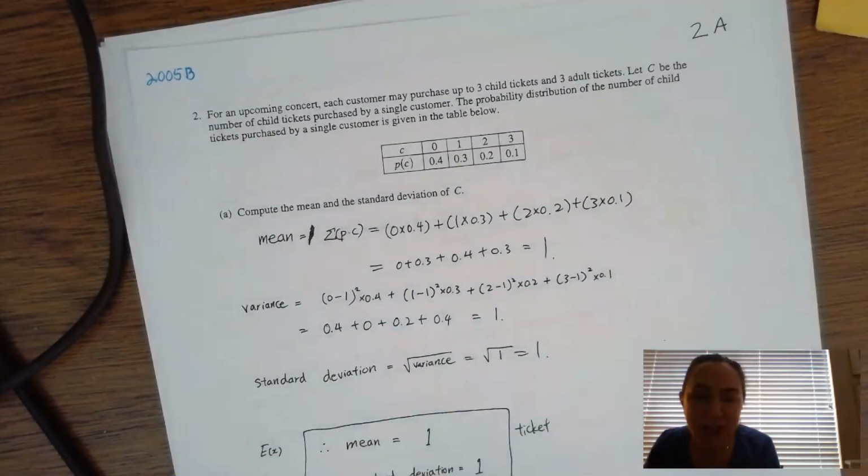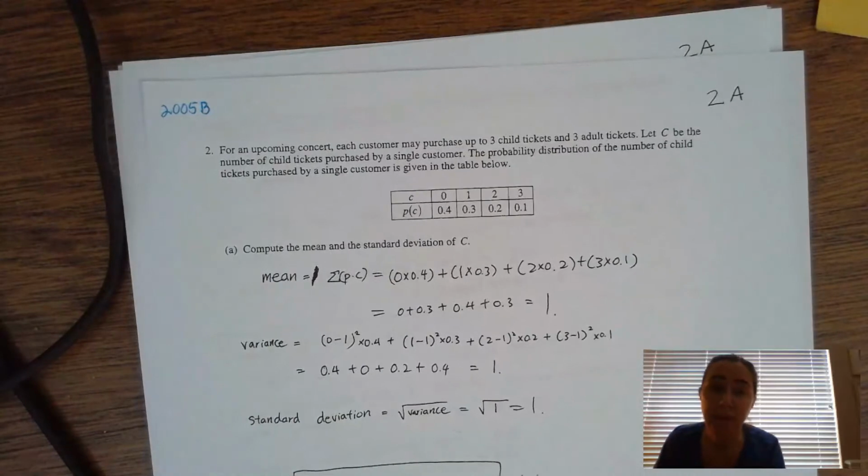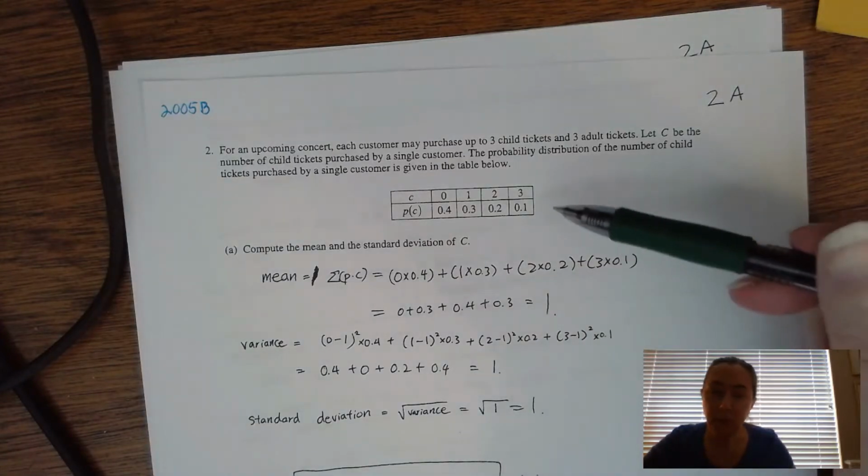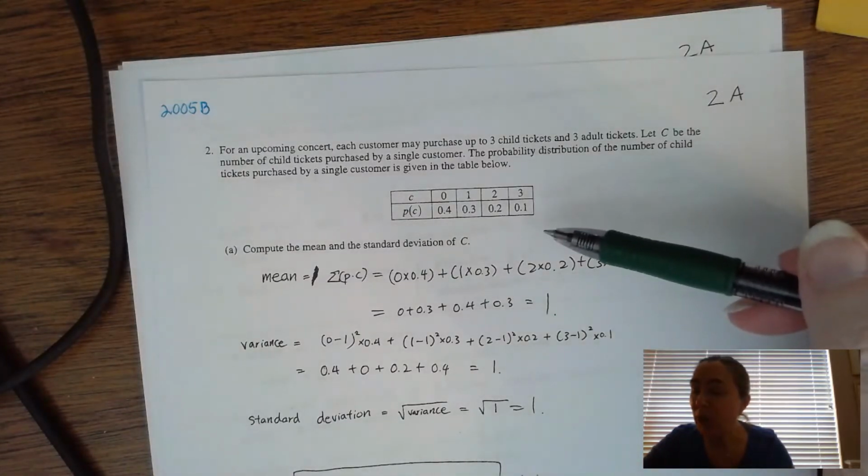All right, we're going to take a look at the FRQ from 2005 Form B, problem number 2. Now this is a random variable problem. It's a discrete random variable. You can see it's a rectangle problem, and you know the formulas for those.